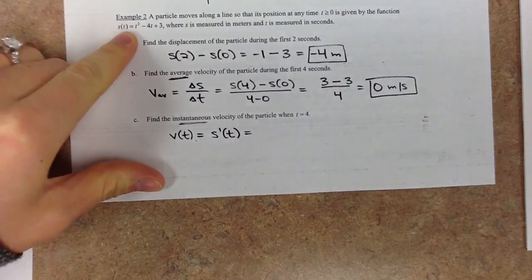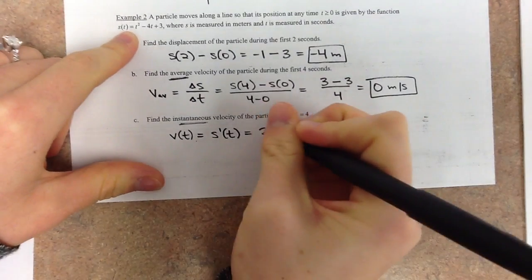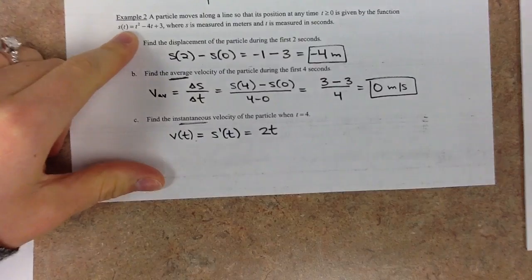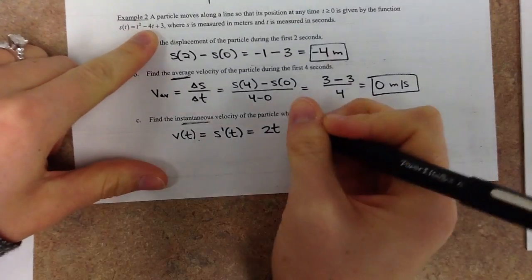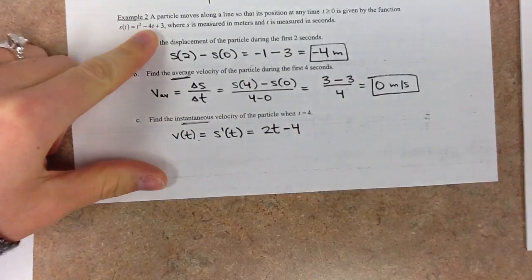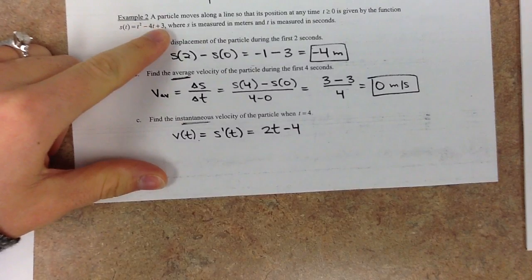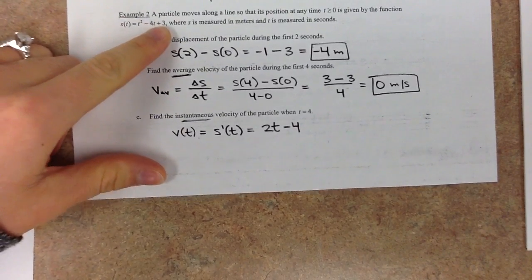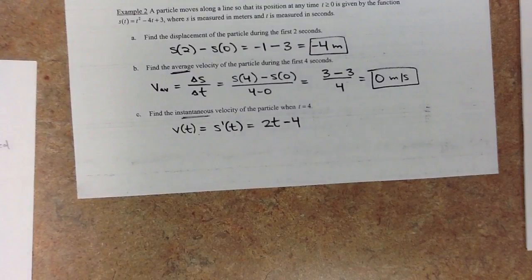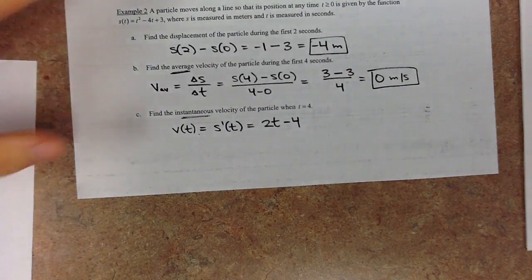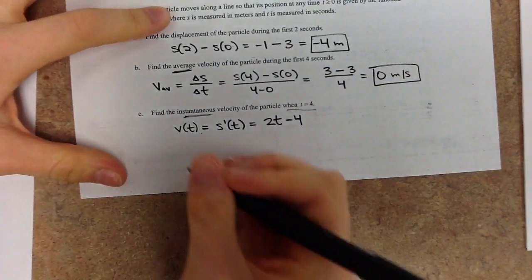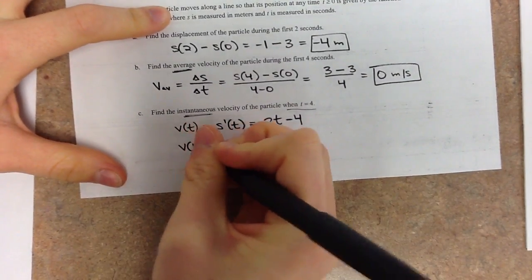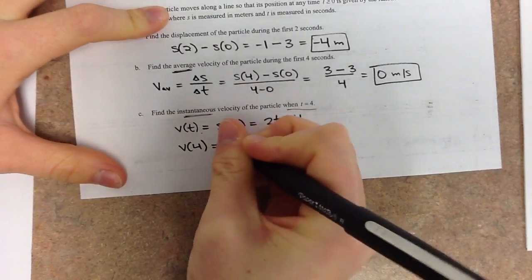So the derivative of t squared, we do a power rule, the 2 comes out front, multiplies by the t, and then minus the derivative of 4t is just 4, because that piece is linear, and then plus the derivative of 3, which is a constant, of course, is just 0. So here's my velocity function, gives you the instantaneous velocity at any point. So we want it when t equals 4. So we want the velocity at 4. So we just plug 4 right into that function.